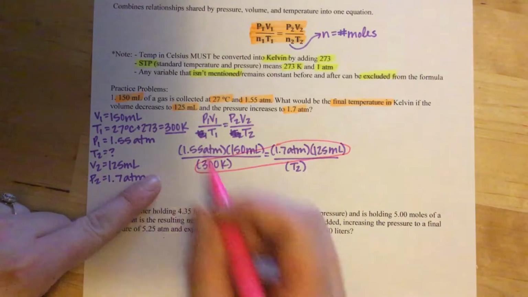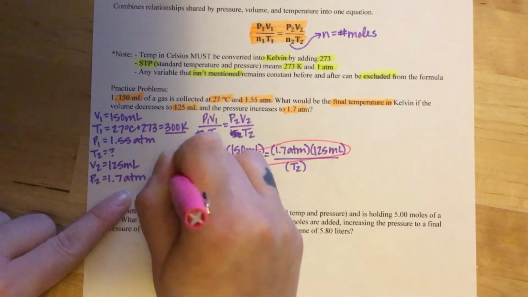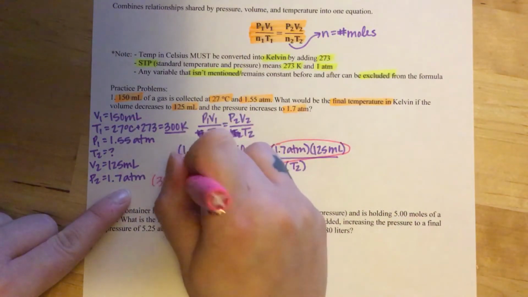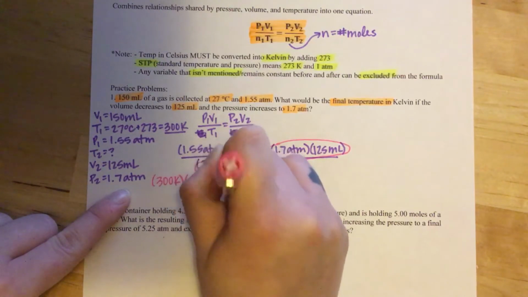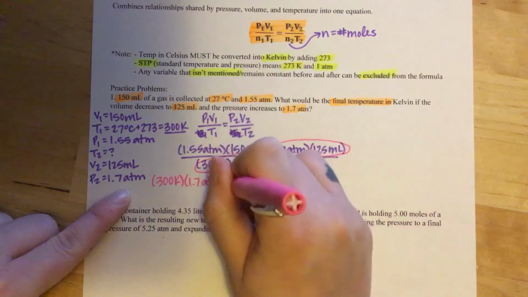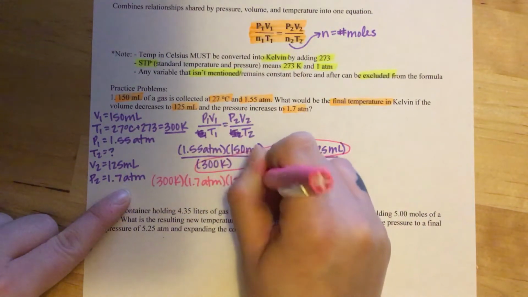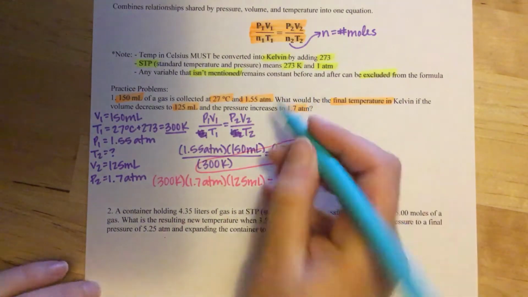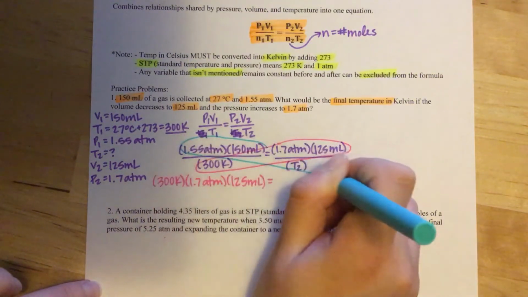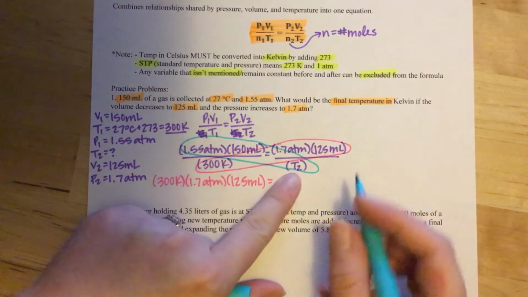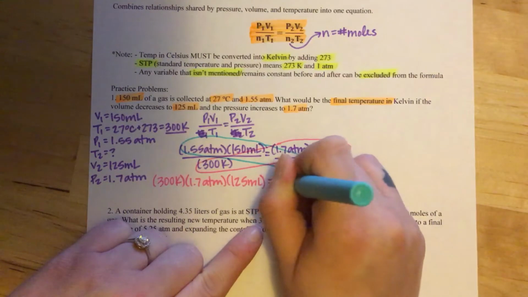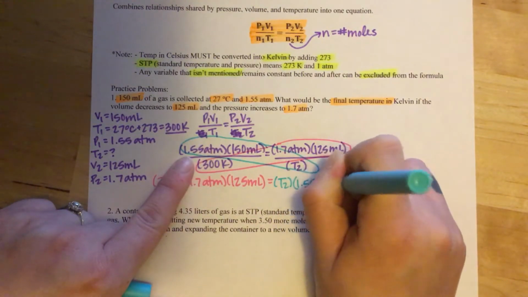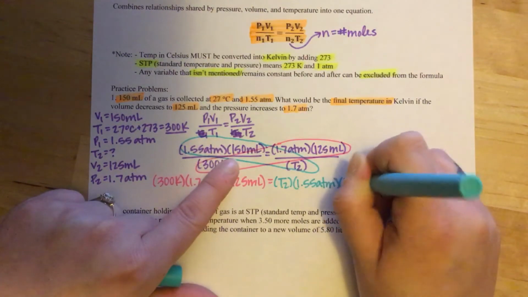So I'm going to combine 300 K. I'm going to multiply it by these guys, so times 1.7 atmospheres times 125 milliliters. We're going to set that equal to the product of the other diagonal, so these guys here. On that side, I've got my T2 times 1.55 atmospheres times 150 milliliters.